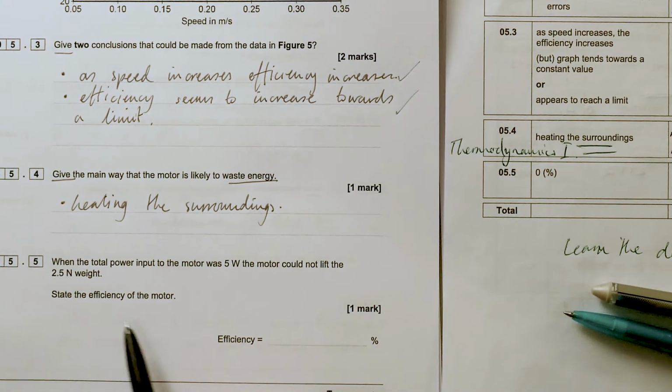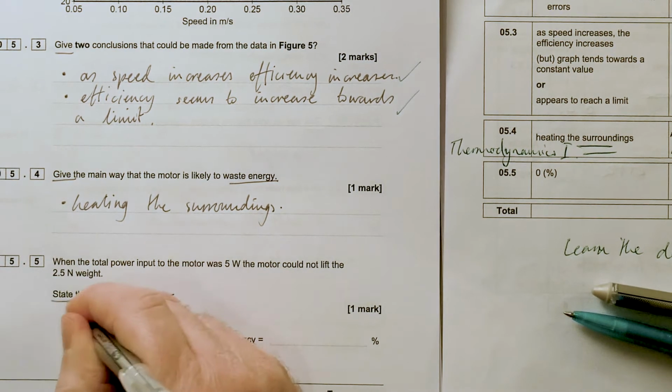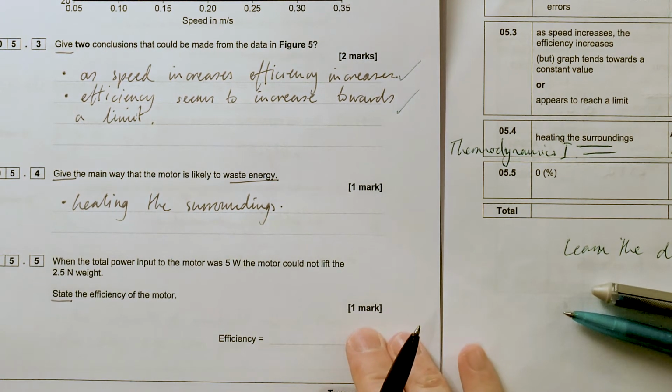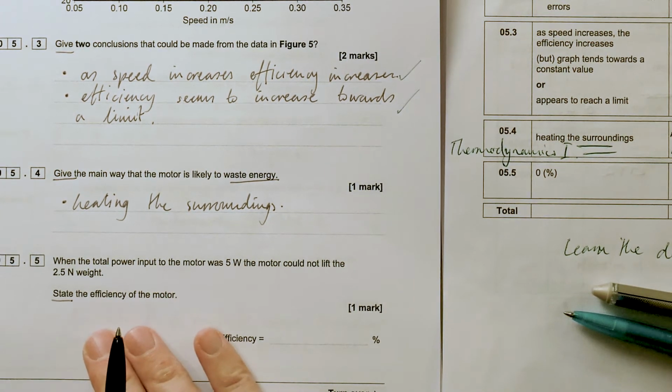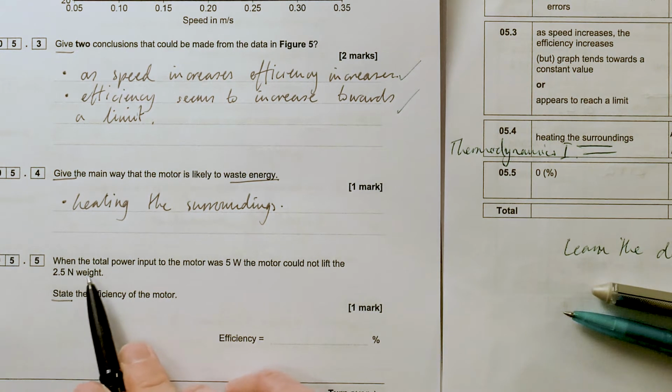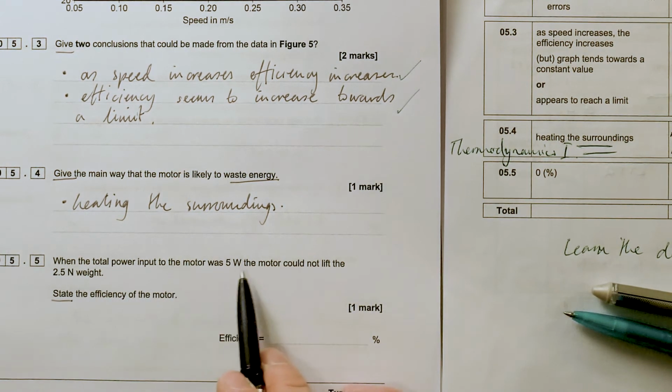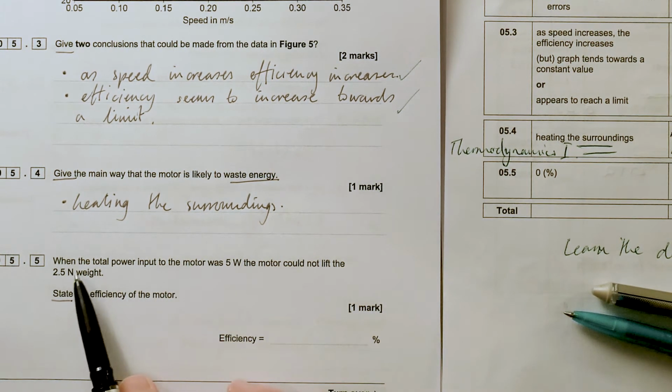Here's quite a good one. It's a funny one because it looks like a calculation question at first, but then it just says state, and it's only worth 1 mark. They're not looking for you to use your calculator to work anything out. When the total power input to the motor was 5 watts, the motor could not lift the 2.5 newton weight. So you've got to think about what you know about efficiency here to get this one right.